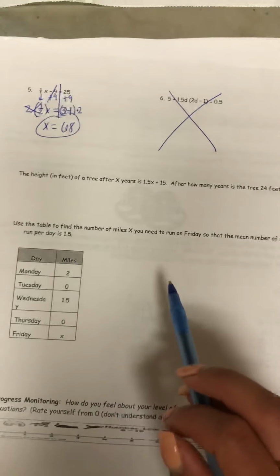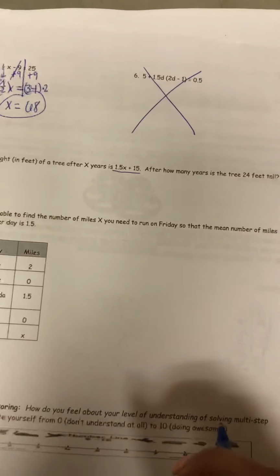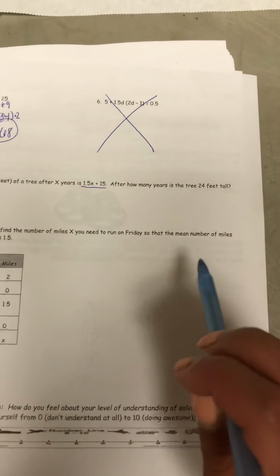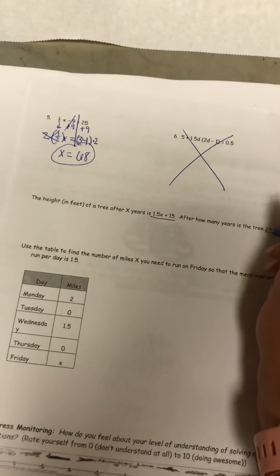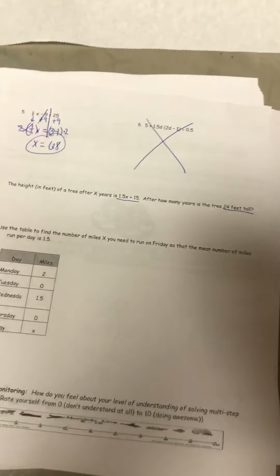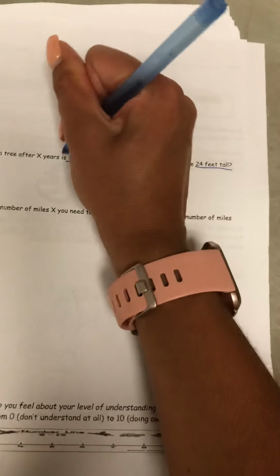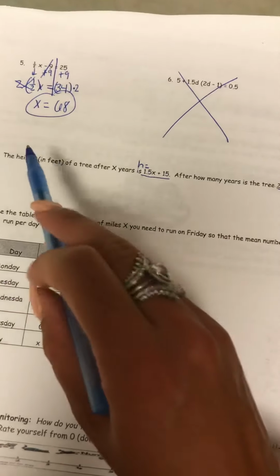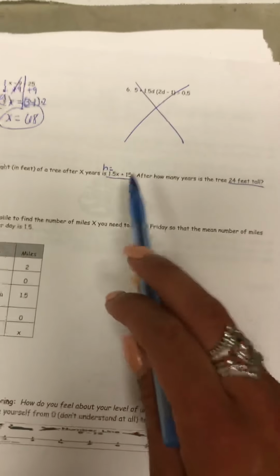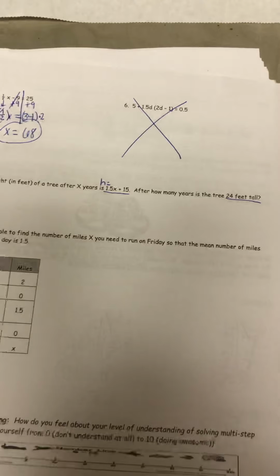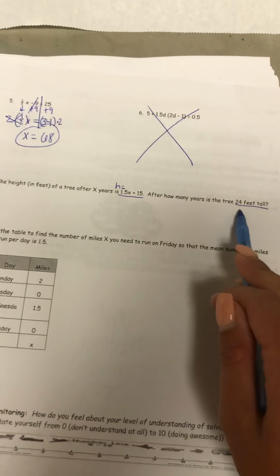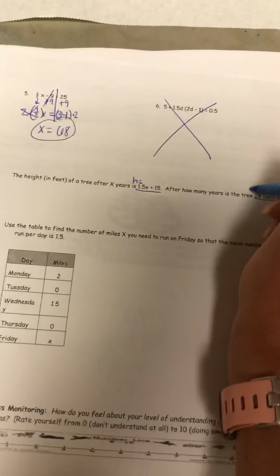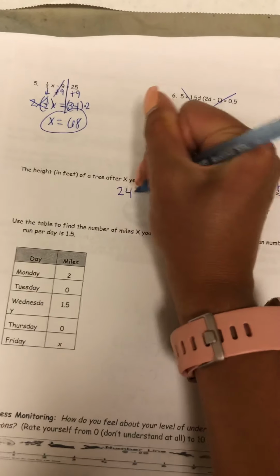All right, the height in feet of a tree after x years is 1.5x plus 15. After how many years is the tree 24 feet tall? Okay, now they gave me the equation here, and this is saying that h is equal to that, because the height after x years is that. Well, this is already giving me the height, right? 24 feet tall is the height, so I'm going to go ahead and plug that in for h.